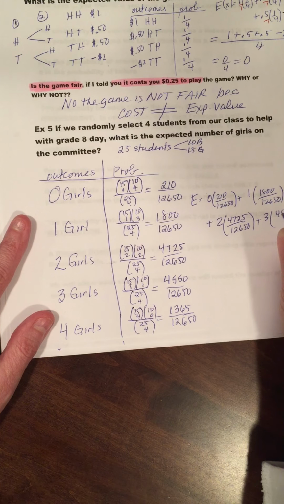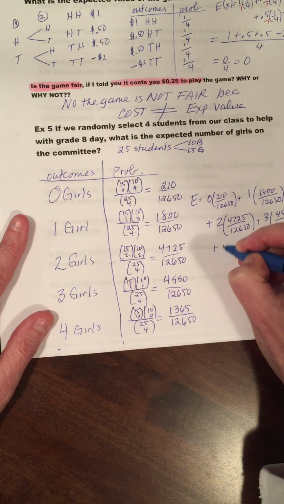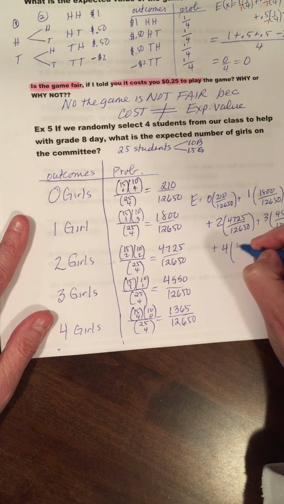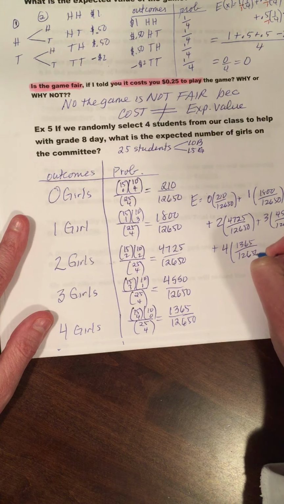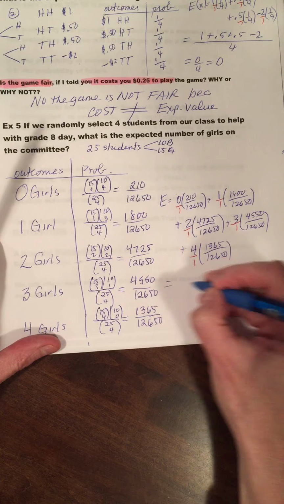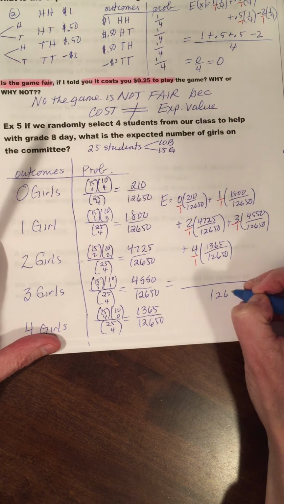Outcome times probability. Outcome times probability. Because that's what expected value wants you to do. Okay. Bottom number is going to be the 12,650.